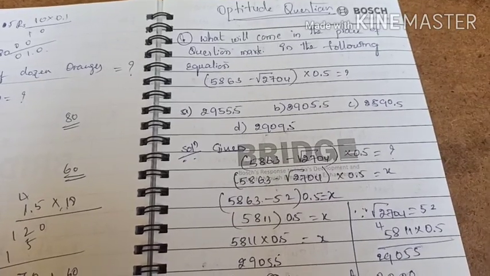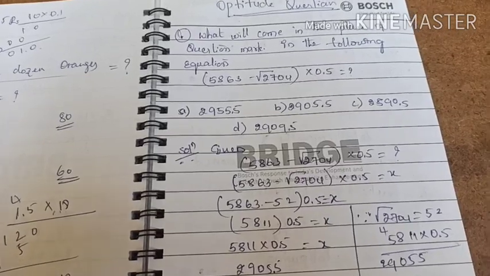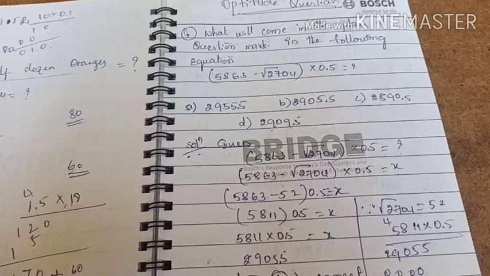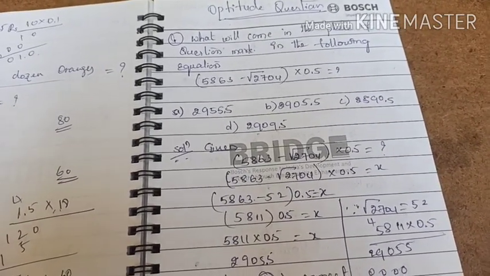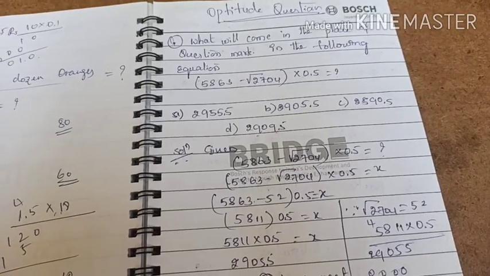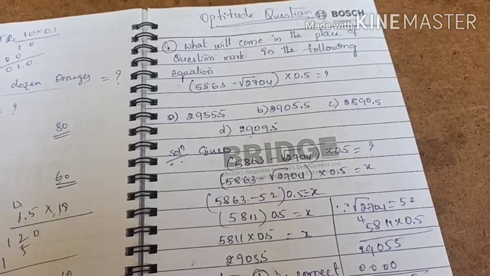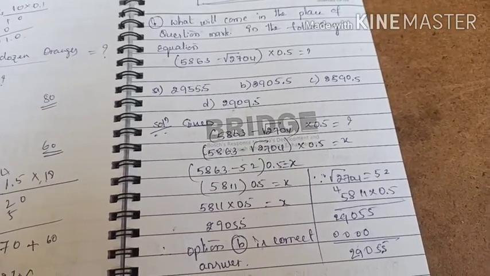Okay guys, in this video we'll discuss some of the important aptitude questions. The first question: what will come in the place of the question mark in the following equation? They gave one equation: 5863 minus square root of 2704 into 0.5 equals question mark. We need to calculate the given expression. Write down the given equation as it is. In the place of the question mark, we may consider x.